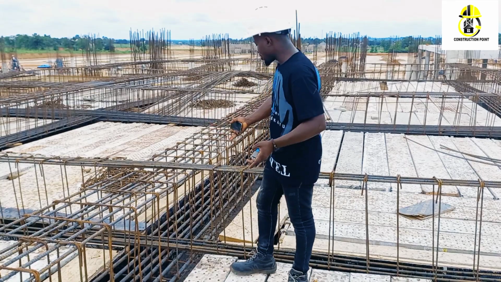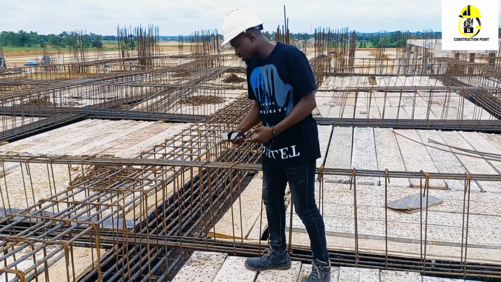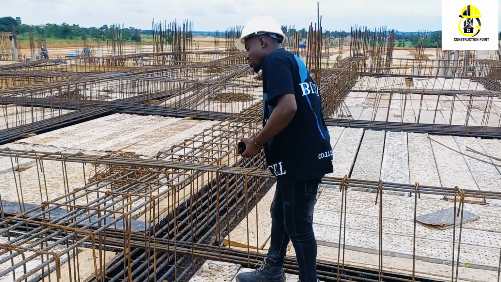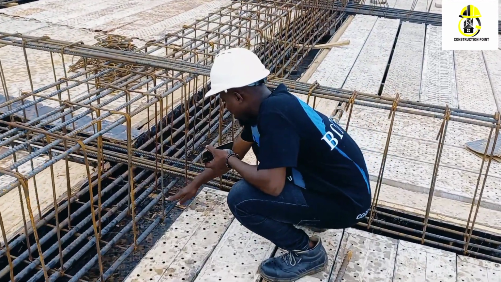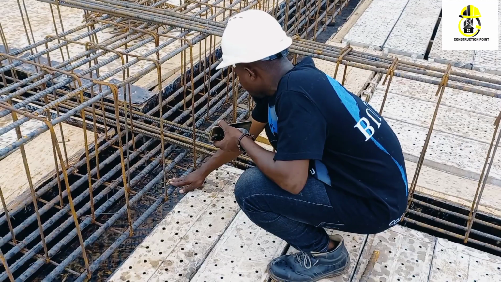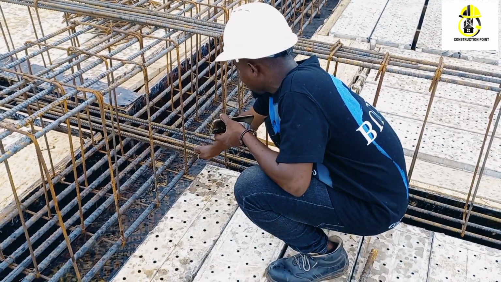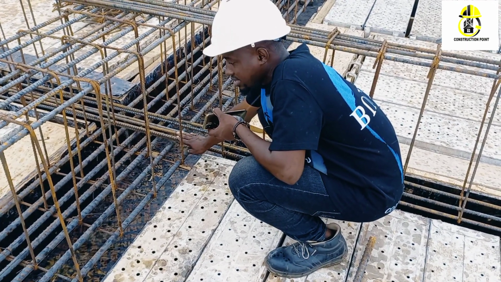Another example, this very beam right here has a very simple placement. If you come close here, you see that this is actually a primary beam, and this very beam here is a secondary beam. And if you come close here, you will see that the reinforcement for the primary beam is at the bottom, while the reinforcement of the secondary beam is on top of the reinforcement for the primary beam. That's just the simple placement.